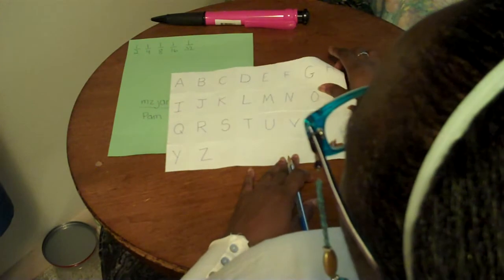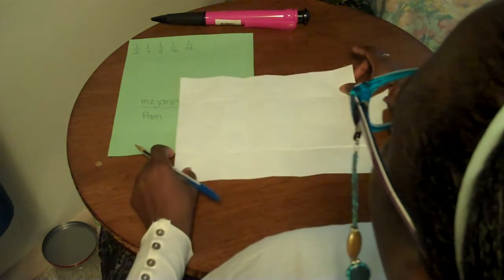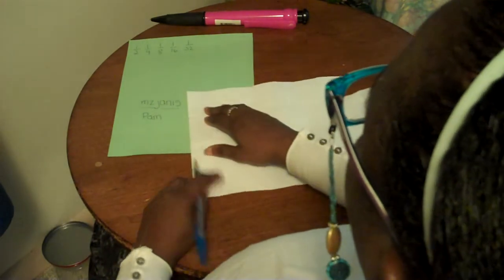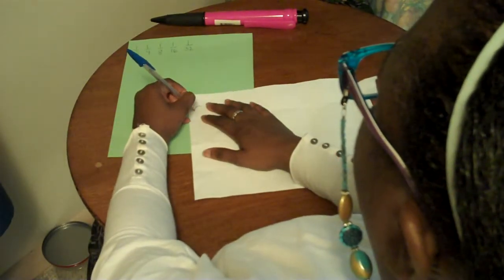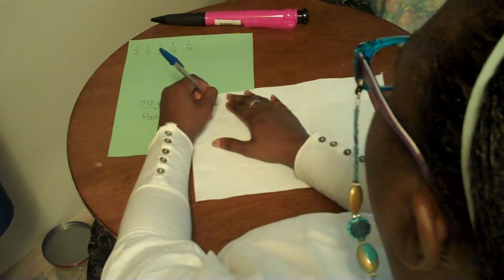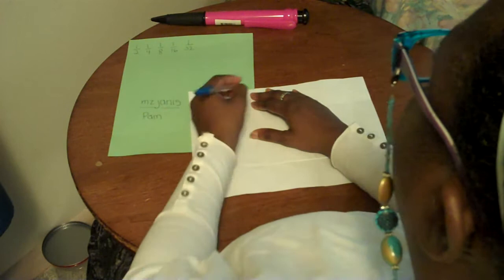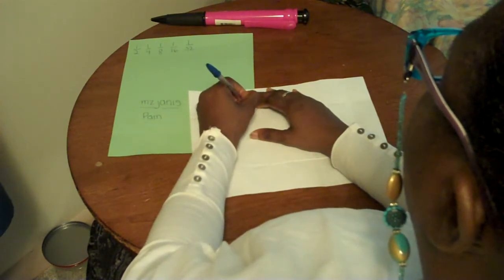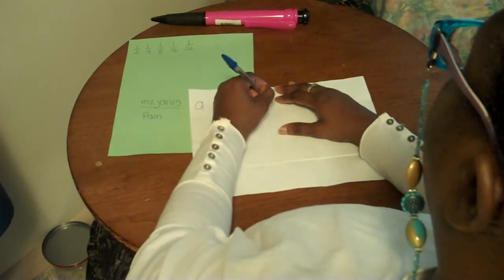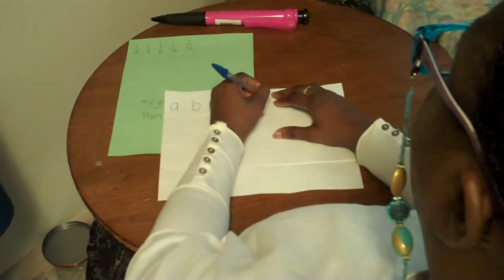Now you're going to turn your paper over. Okay? Now we're going to make lowercase letters. Lowercase a. Lowercase b, lowercase c, lowercase d, lowercase e.